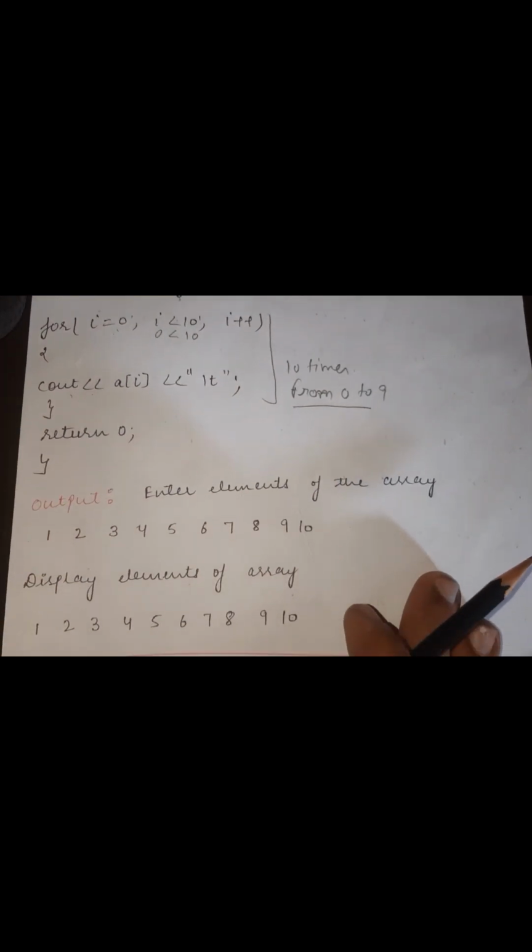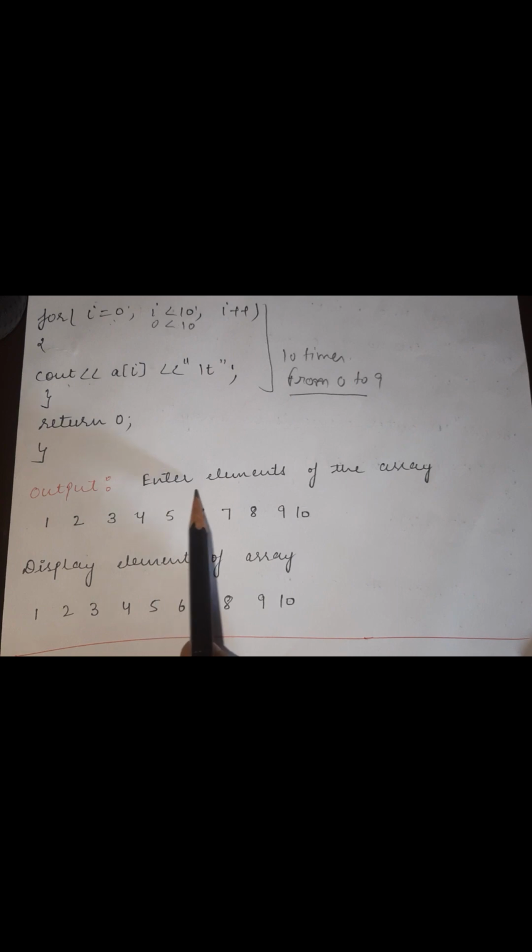So this is the output of the above program. First it will display the message enter elements of the array, then we enter the values like 1 2 3 4 and up to 10, and then display elements of an array. This is just a message. After that all values will display on the output screen separated by tab space, because we use slash t in the output. So all elements are separated by tab space. So this is traversing. Now we move to the next operation, that is insert an element into the array.